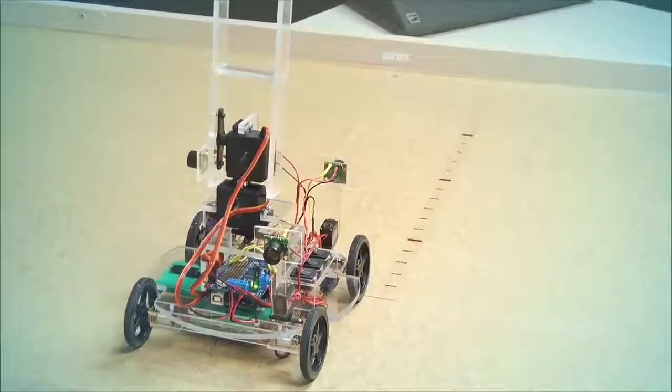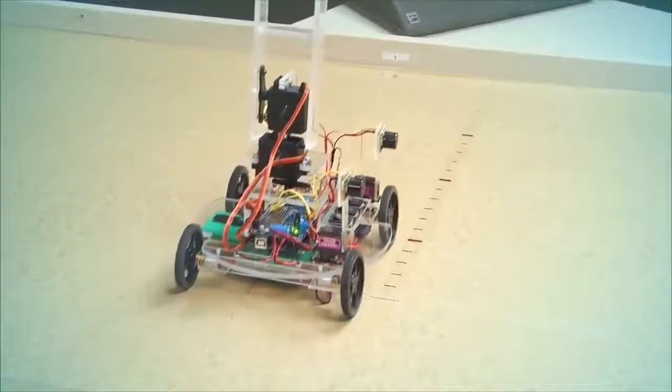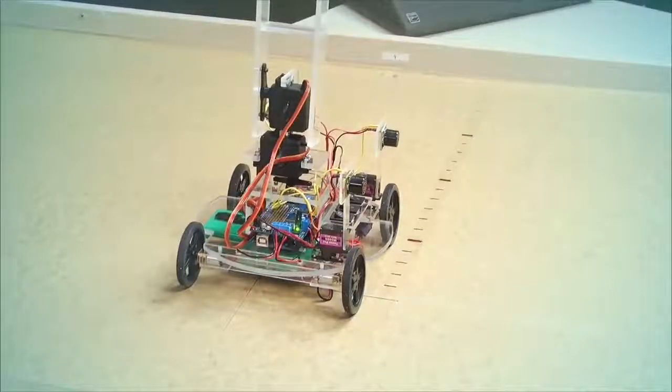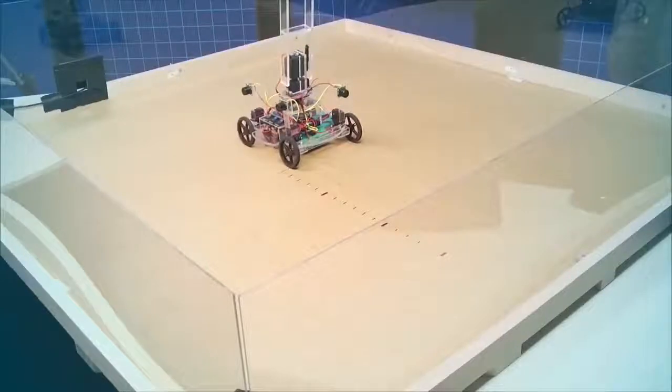All right, it's just doing its initialization. It's going to start moving here in a second. We'll ramp up the speed, ramp back down. It's going to go forward, reverse, and should move back to the same position that it was in before. All right, did that. Very nice, right back to the line.